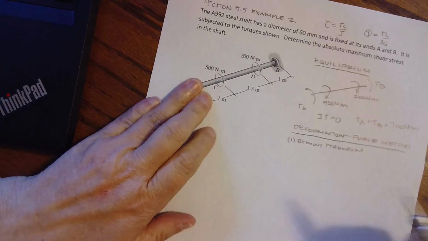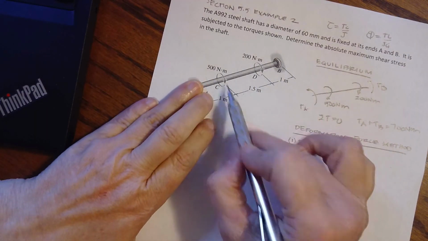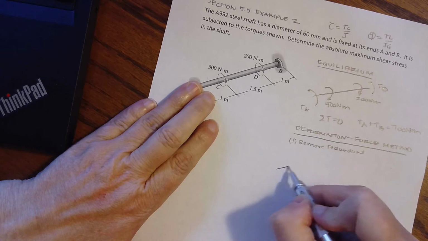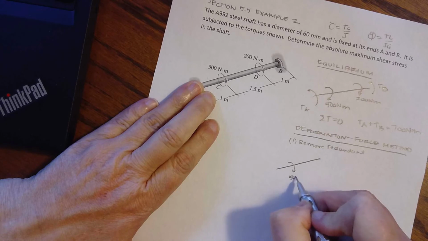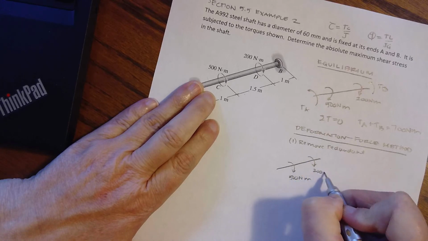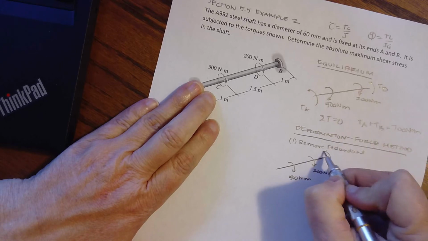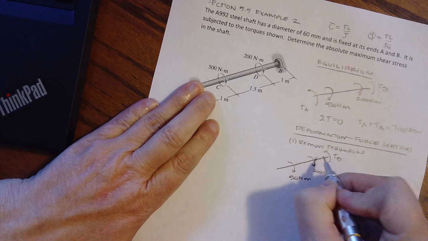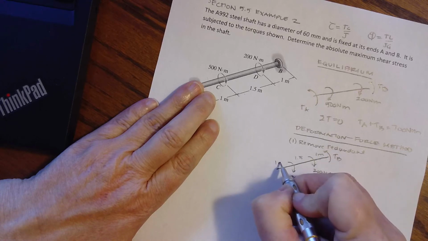So let's just remove A, and then we've just got this one unknown B. But if I remove A, it's going to allow that shaft to rotate. So I've got 500 Newton meters, I have 200 Newton meters, and back here at B, I'm just going to assume it's going in that direction. So I have a torque at B. I have 1 meter, 1.5 meters, and 1 meter.